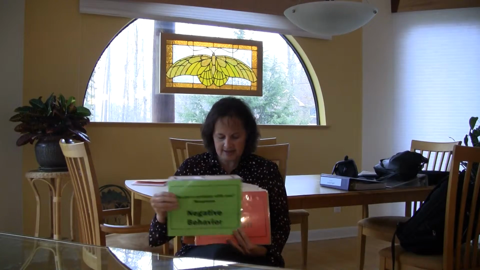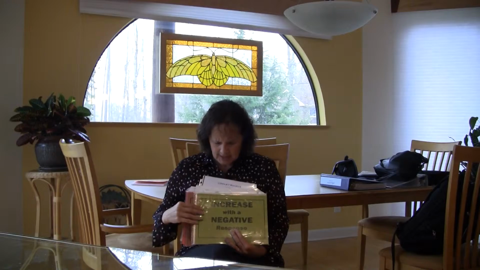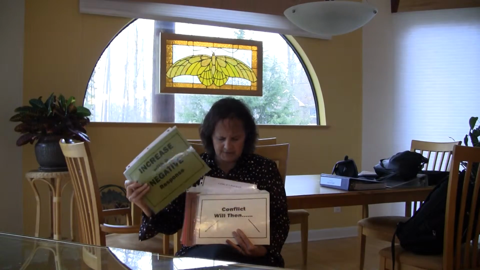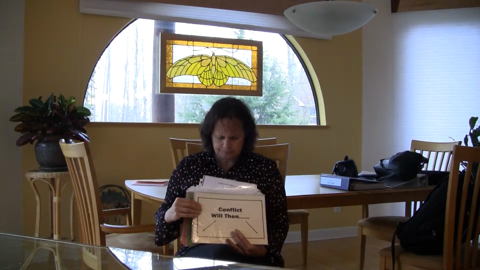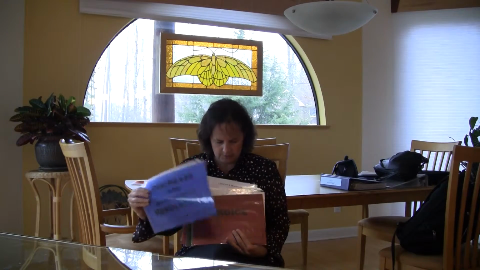Then I had negative behavior, which led to the start of the conflict. The return, negative behavior, now we have a problem, right? And then the increase in negative behavior. The conflict will either then decrease with positive behavior or increase with negative behavior. And then I had some kids assigned to the choice cards.